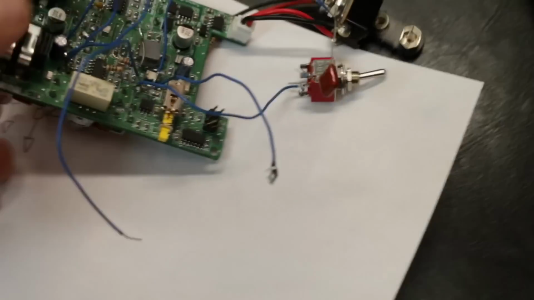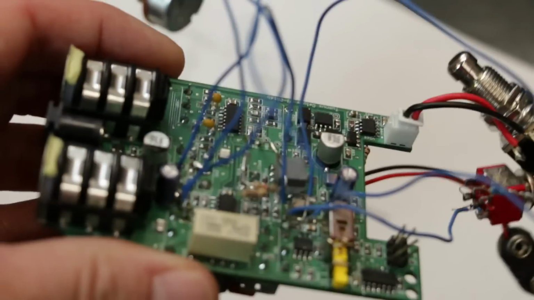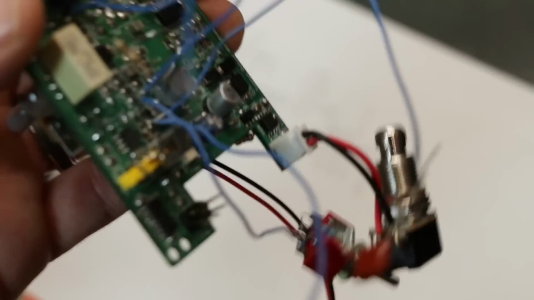So from that point, I'm going to get it laid out into a circuit board. And then I'm going to come back here. You can see this is not the same circuit. This is a whole different circuit.